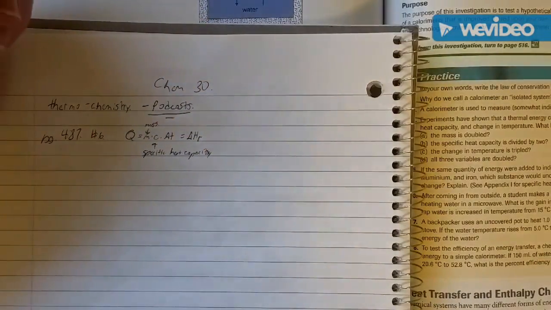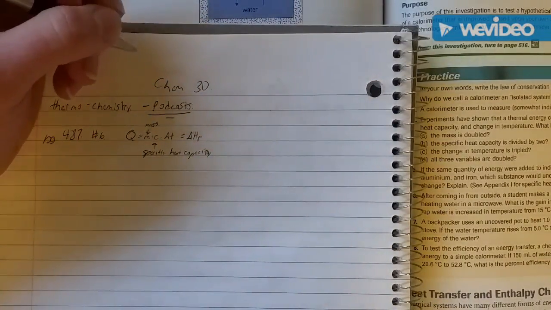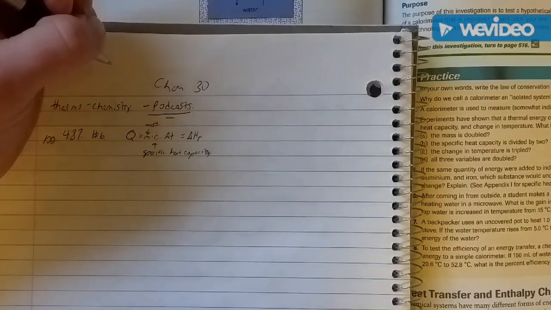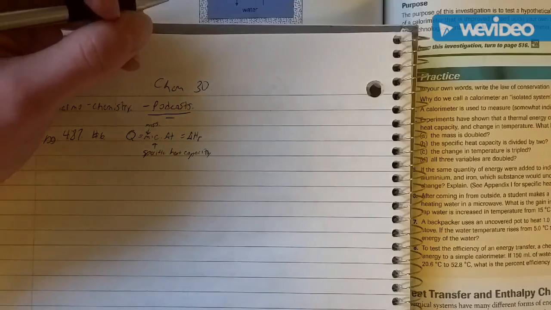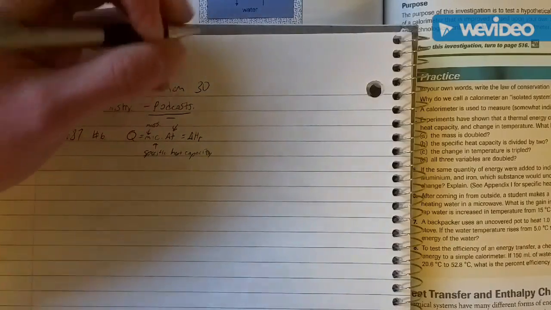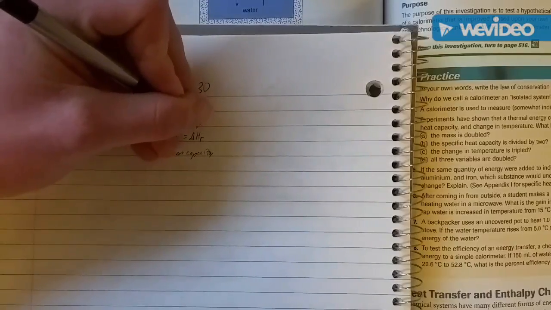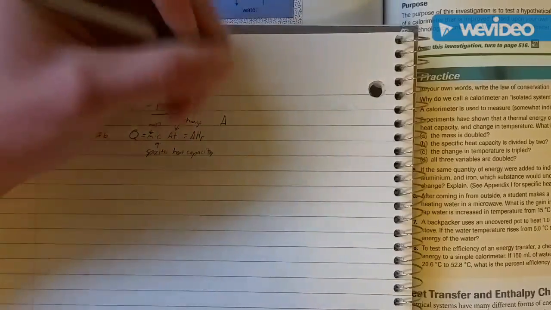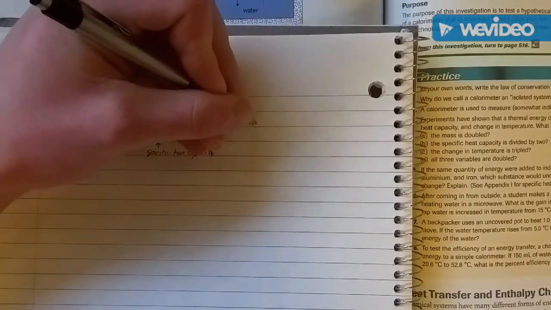We have a formula sheet on page 5 to see what that specific heat capacity is. And ΔT is the change in temperature.